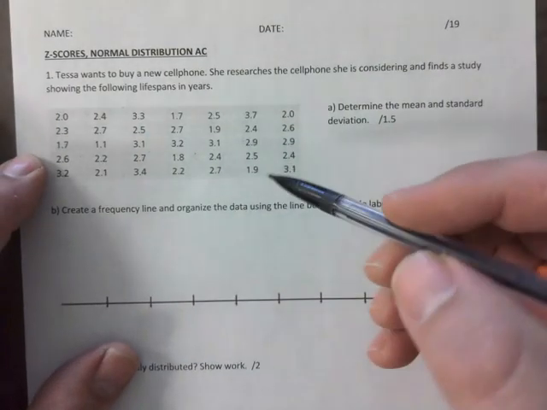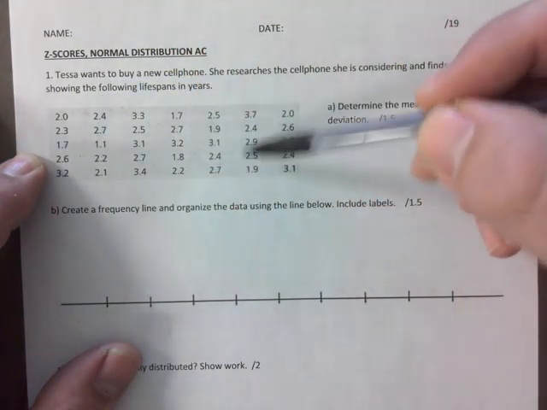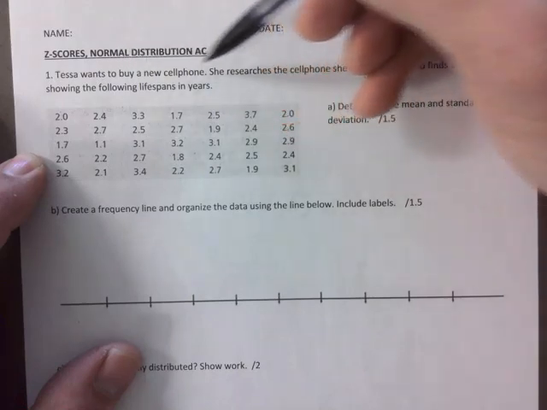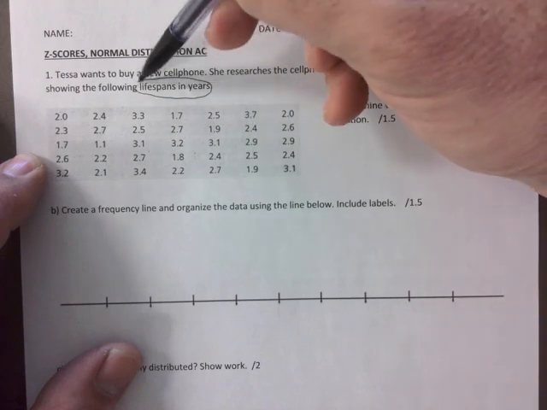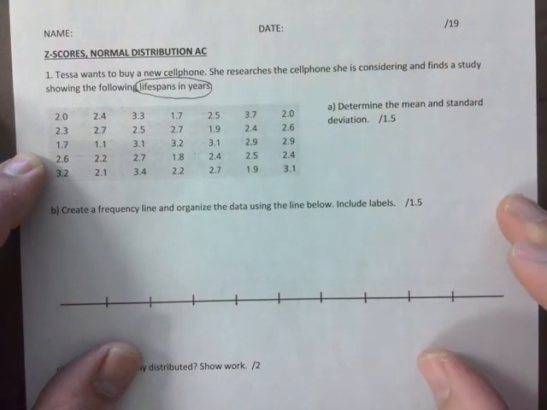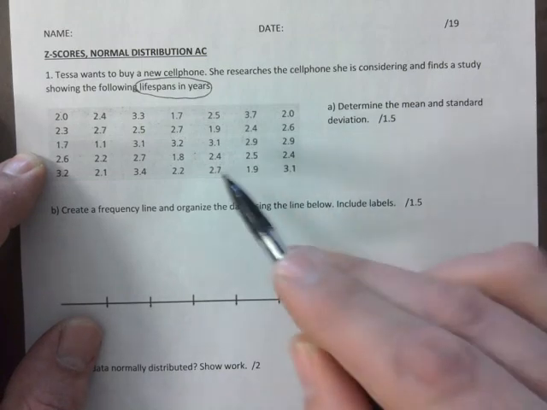So anyways, when you have one of these, it's not a frequency table, right? These are raw scores. And what are they? It's the lifespan in years. So that means that all your units should be in years, right? Determine the mean and the standard deviation of this set.